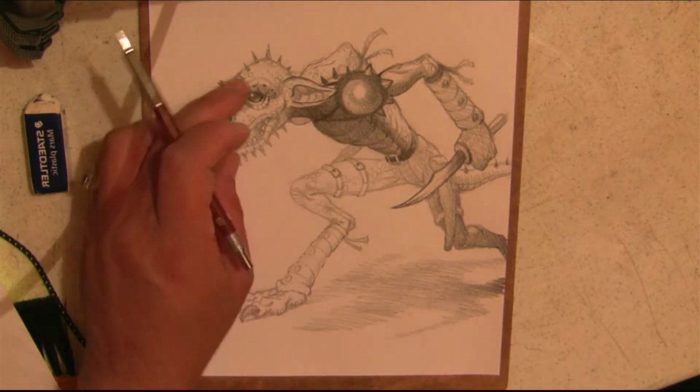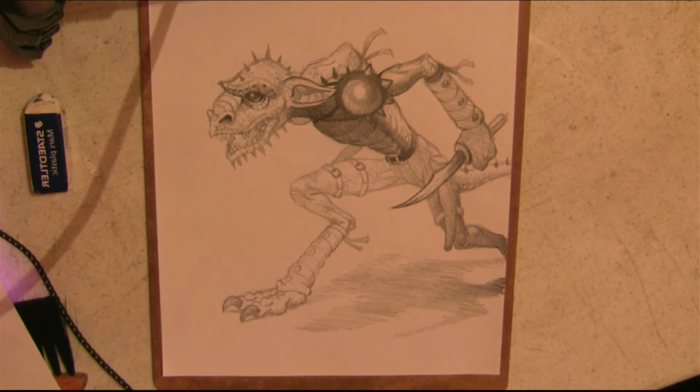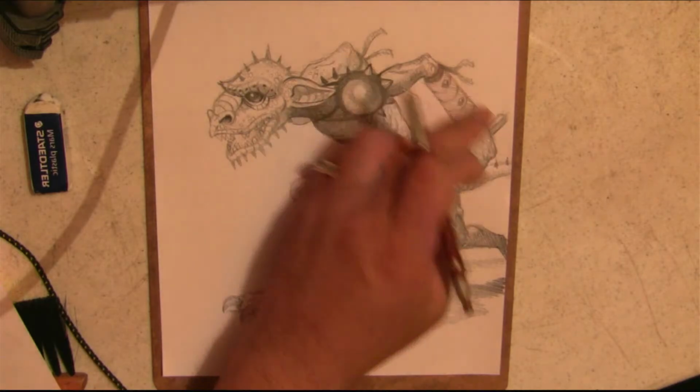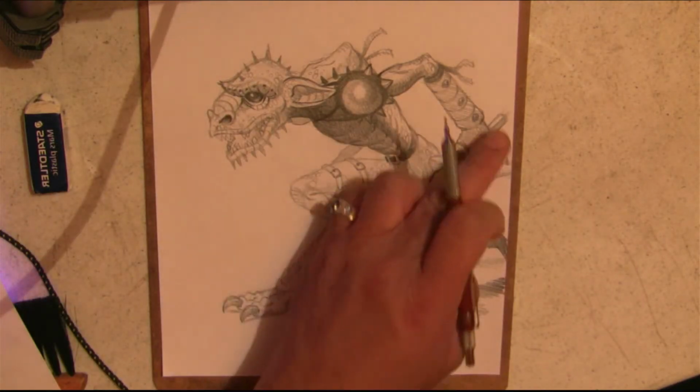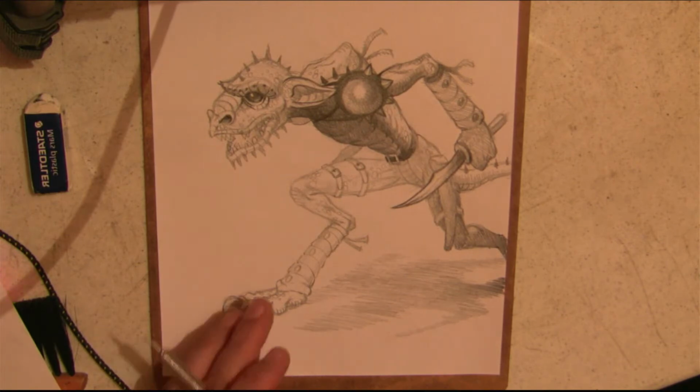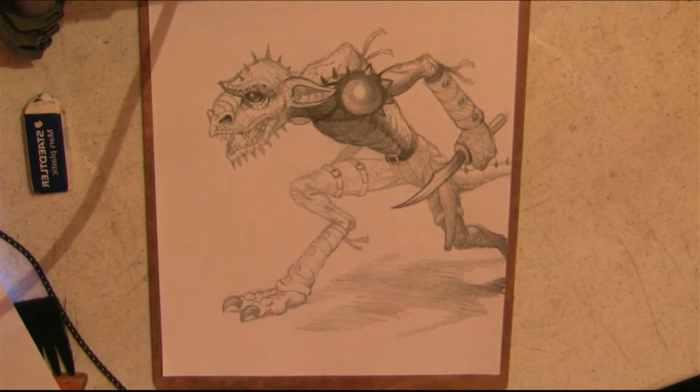If this here gets too strong, like it's really heavy over here, I'll have to darken this to balance. I'll have to darken this arm back here. It depends how dark I get over here. But for now, I think it's coming along.